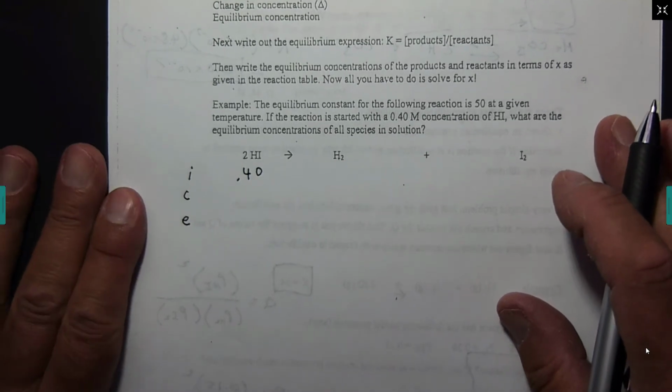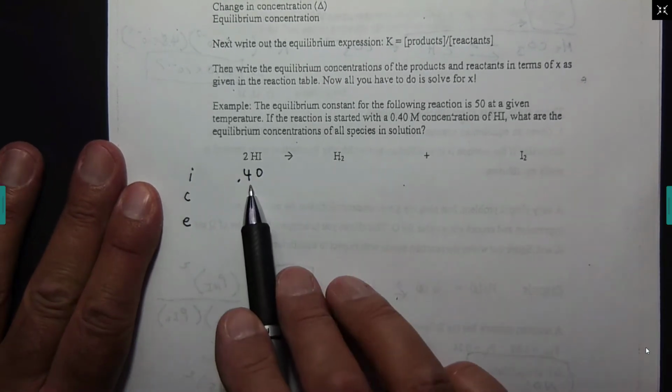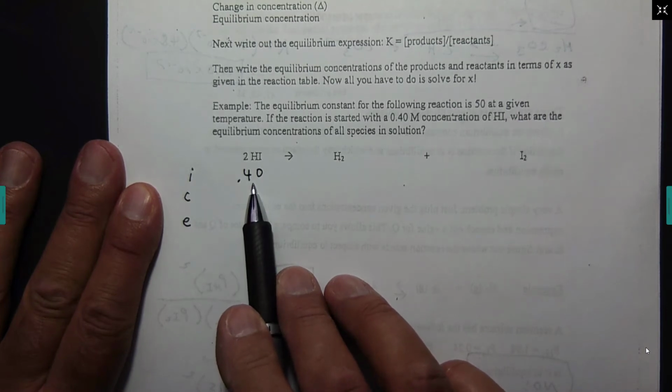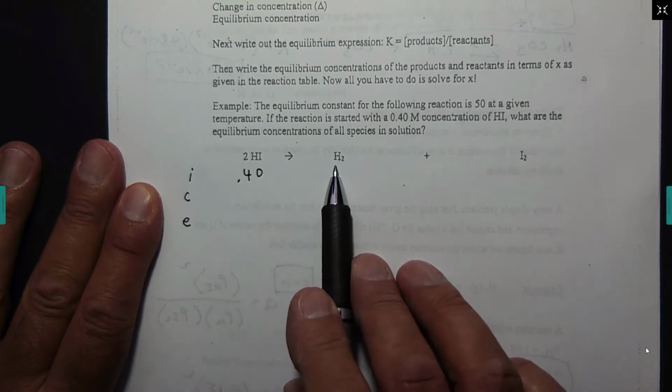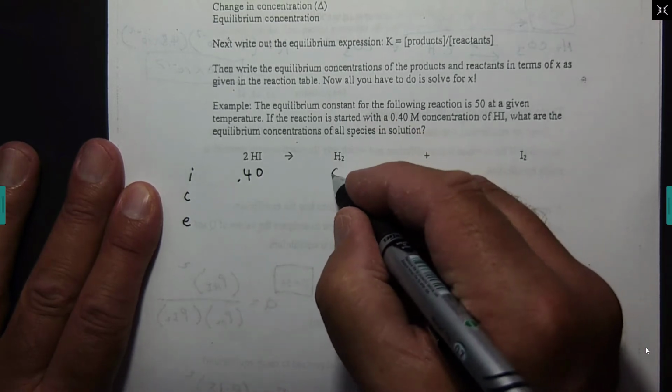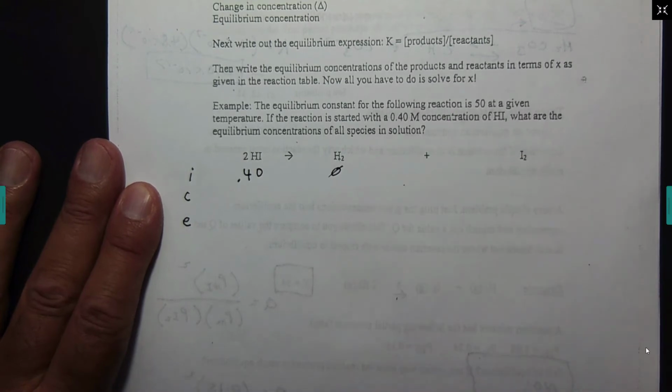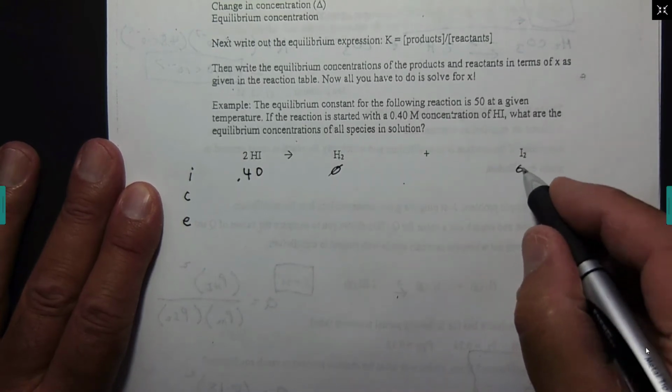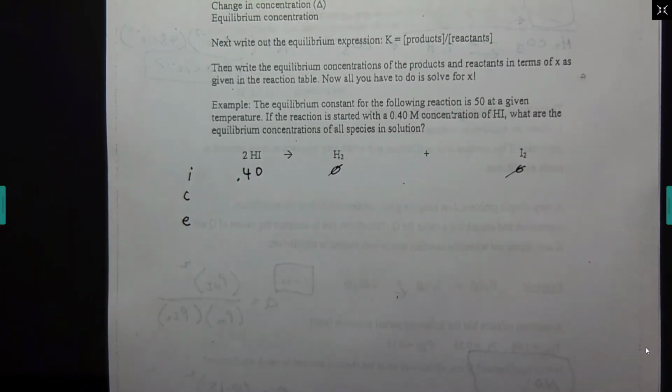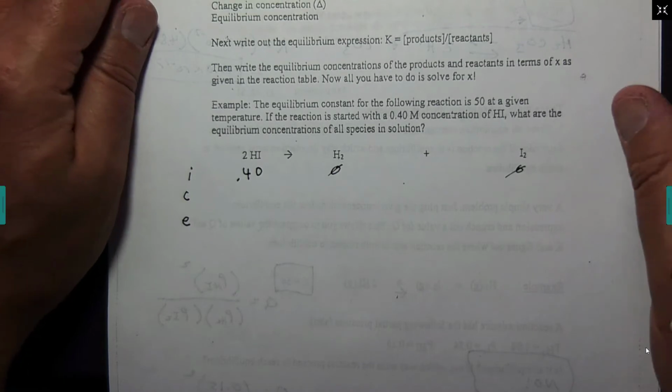Now, we started with this. Nothing has happened yet. If nothing has happened, the reaction hasn't really done anything yet. What's the concentration of hydrogen? 0. What's the concentration of iodine, I2? 0. Here's the part of making an ICE table that some people struggle with, but it's really quite simple.